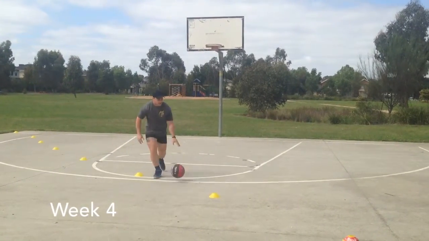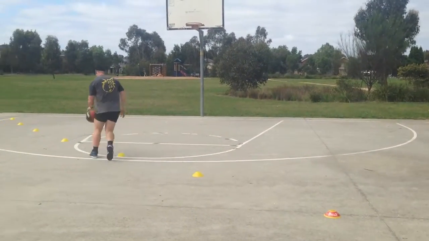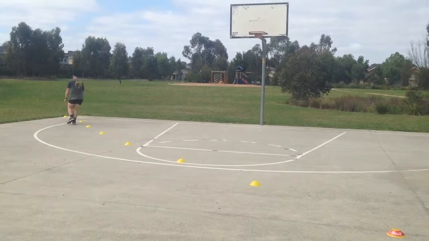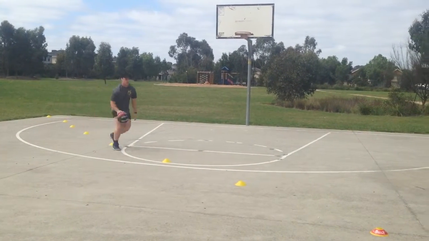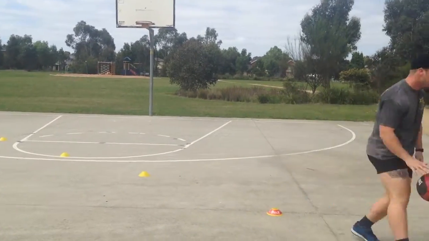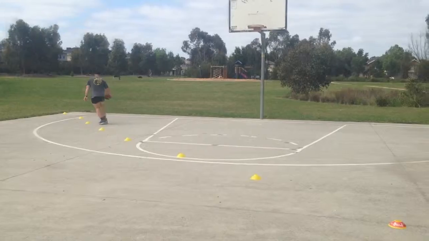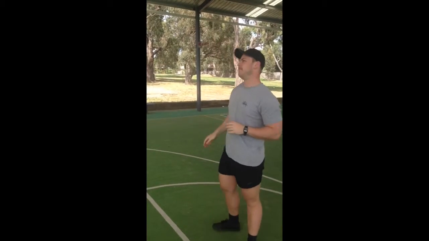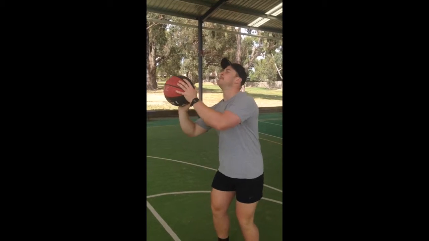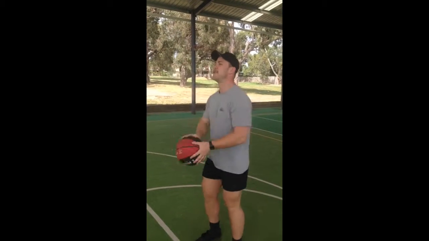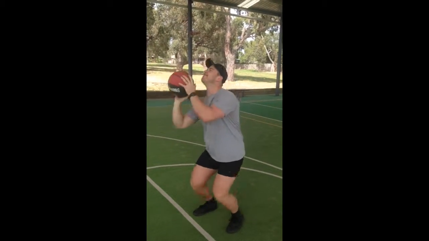In week 4, the participant completed some dribbling drills where the objective was to weave in and out of cones whilst maintaining full control of the ball and keeping his head up the whole time. Shooting drills included shooting from the free throw line with eyes closed. Feedback on technique was then given.